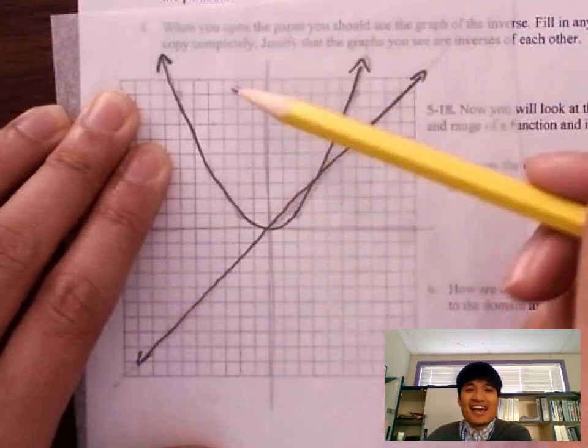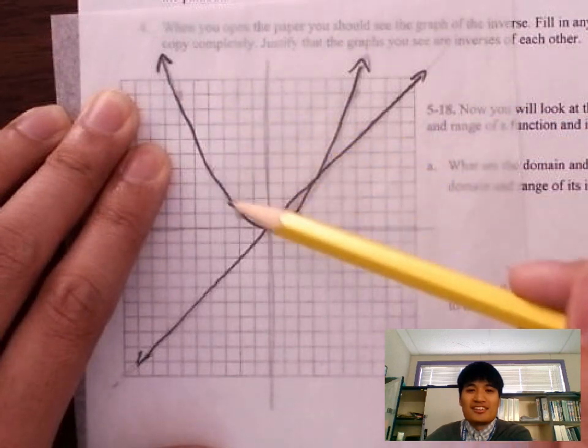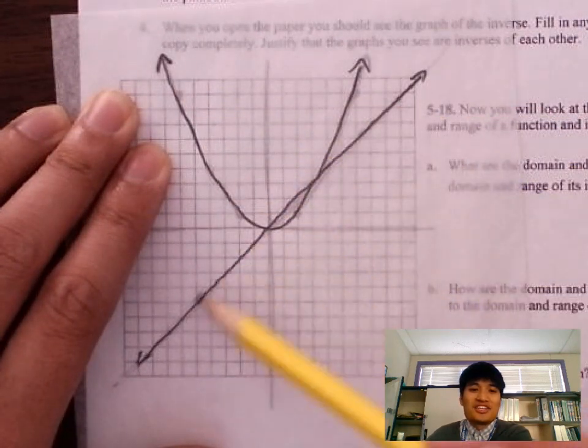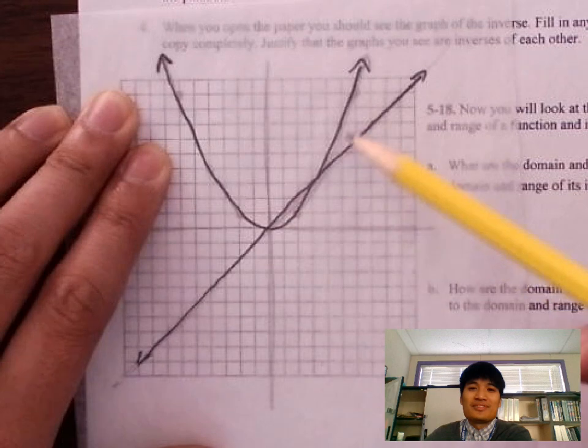So as you can see, I have my parabola right here. Look at that amazing parabola. I also have my line of symmetry.